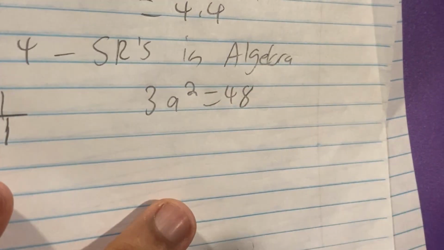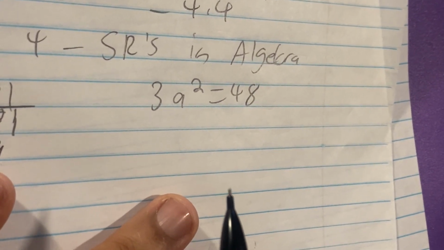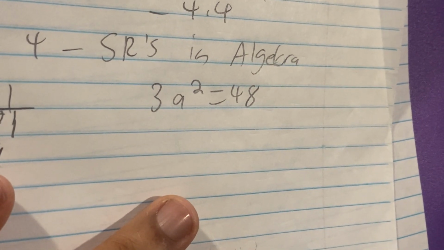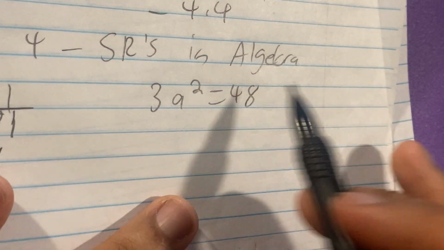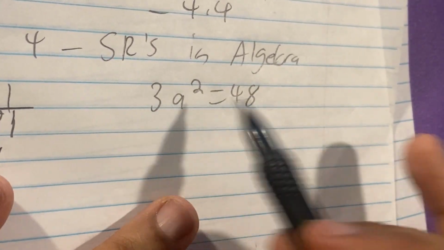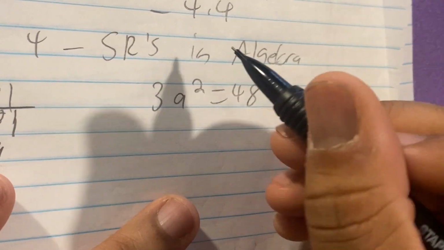So don't fret, don't fear. All we have to do is just follow our algebra steps. So of course, we want to get the variable by itself. So first we have to chop off all the other numbers that might be on the side of the variable. So it's 3 times a squared. So let's get rid of this 3.